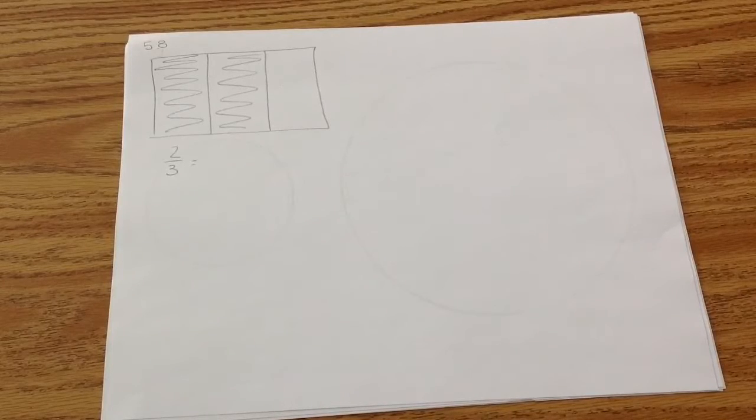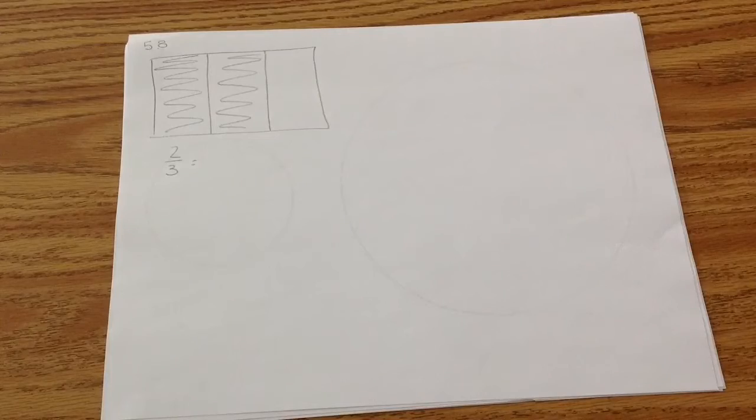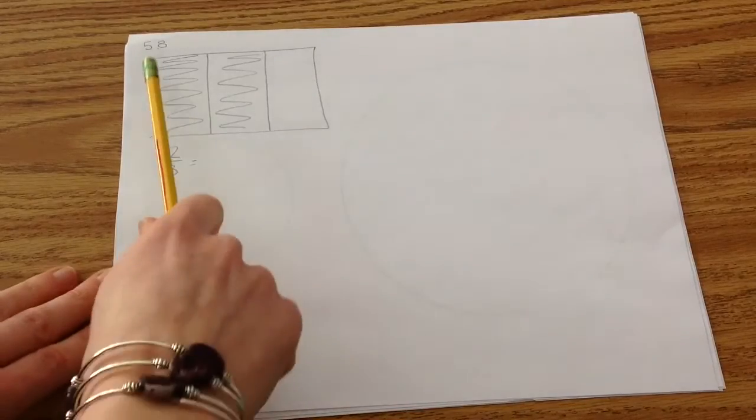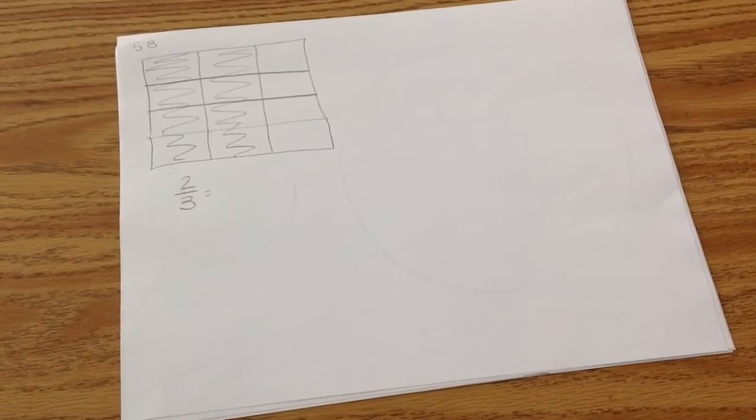What I would like you to do now is draw three horizontal lines across the area model. Horizontal. Go ahead and pause while you do that. Now that you've done that, you should look something like this. You have 3 horizontal lines, and you still have your 2/3.